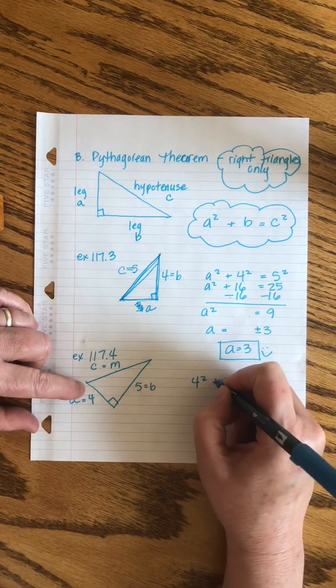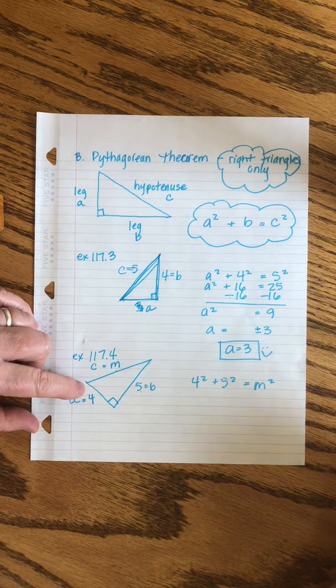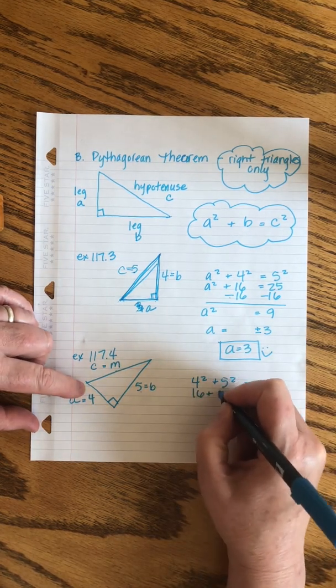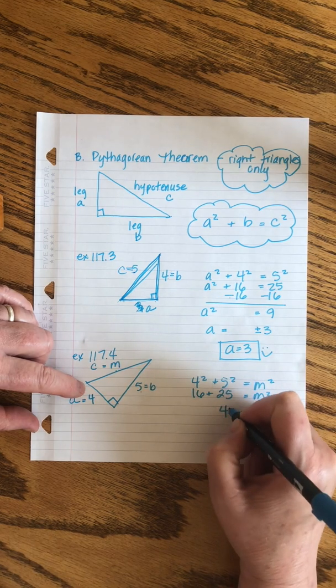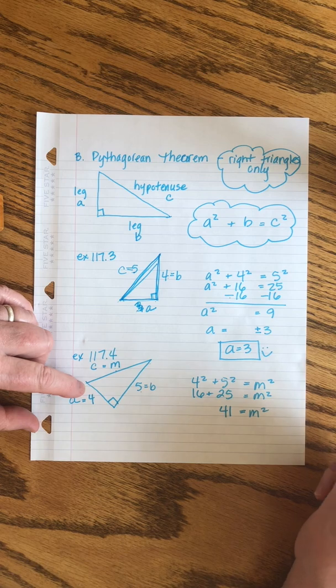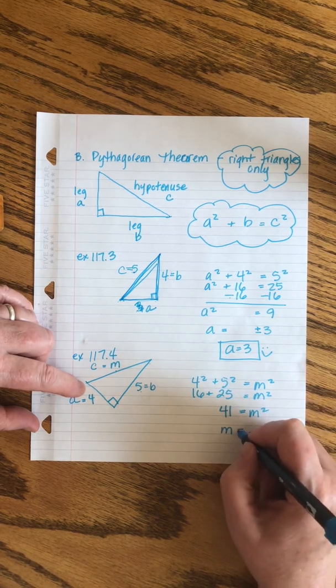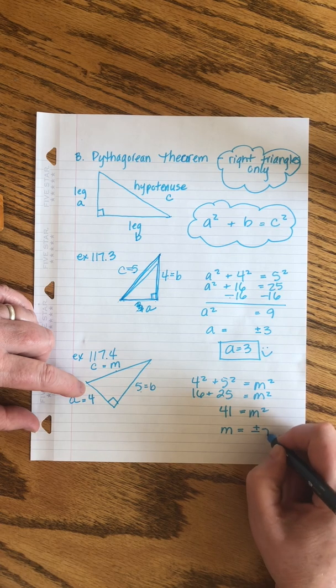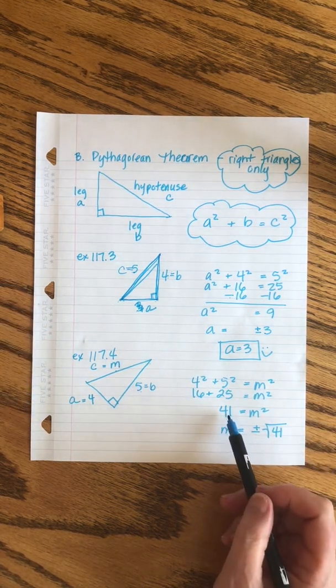So now I'll write it out. 4 squared plus 5 squared equals M squared. 16 plus 25 equals M squared. 41, excuse me, 41 equals M squared. Aha! I take the square root of both sides and I'm going to flip it around. M equals positive or negative square root of 41. 41 is not a perfect square.